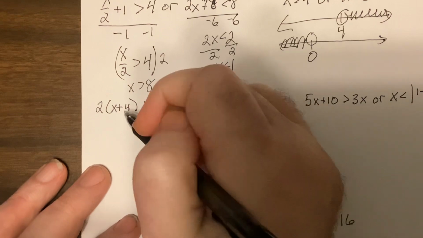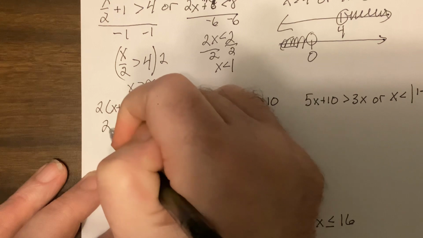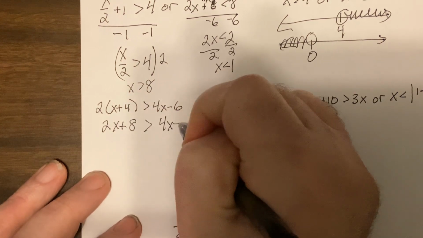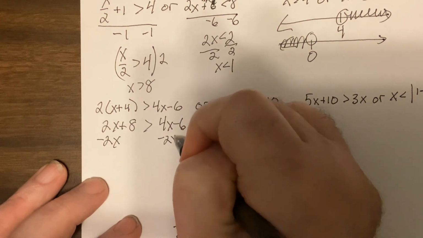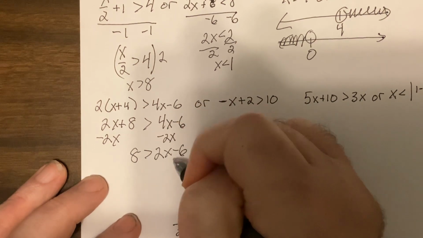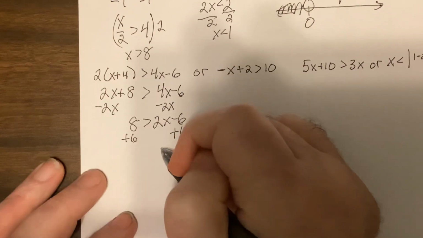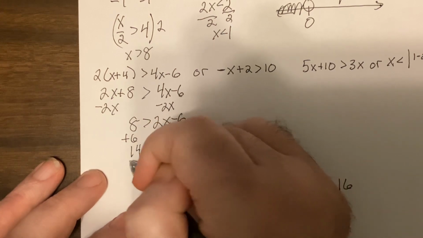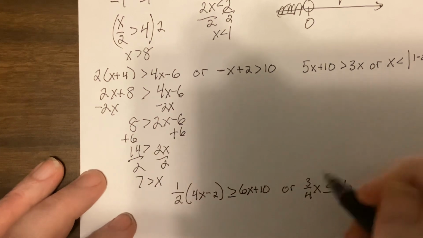So this one, worry about this part, then do this part. So I'm going to distribute the 2. So I'll subtract 2x. Add 6. To get the x by itself, I'm going to divide by 2. So x is less than 7.